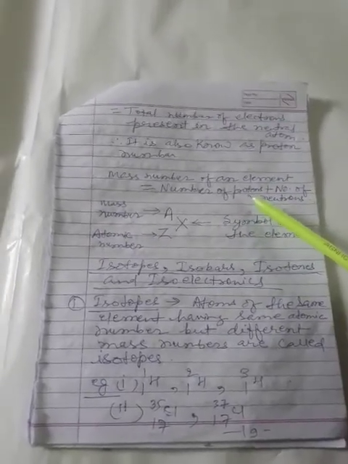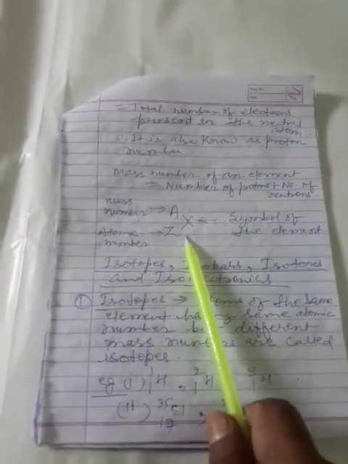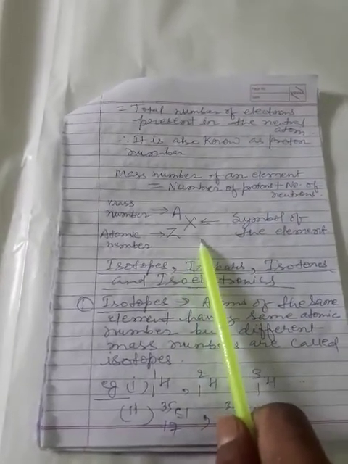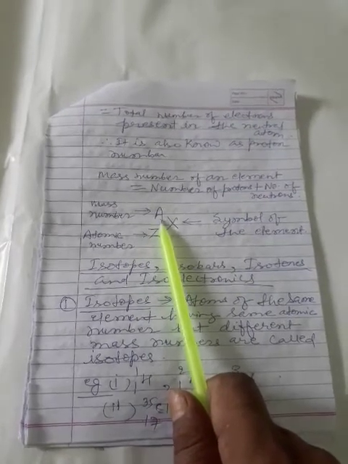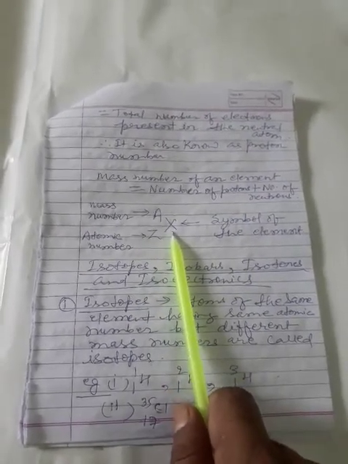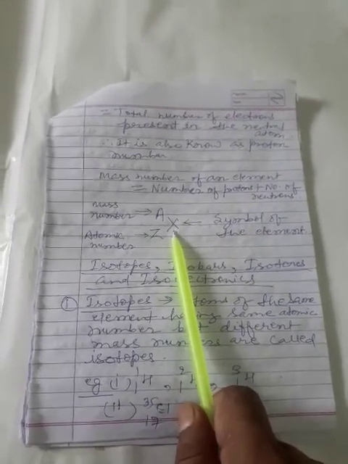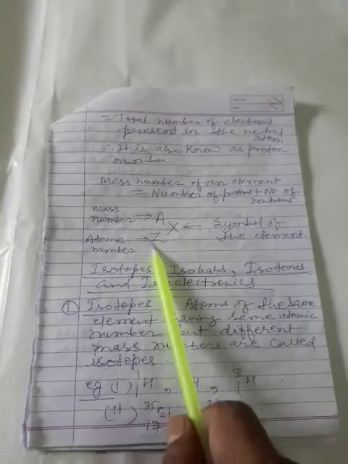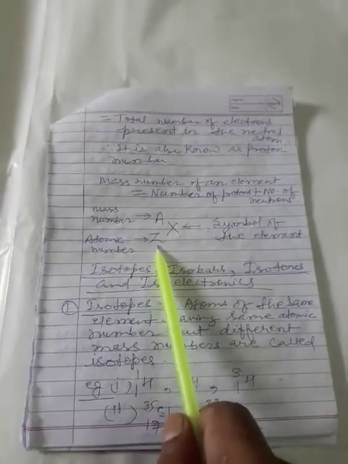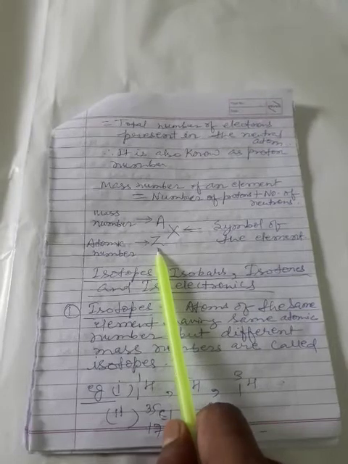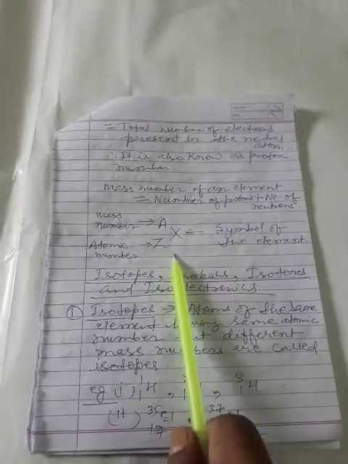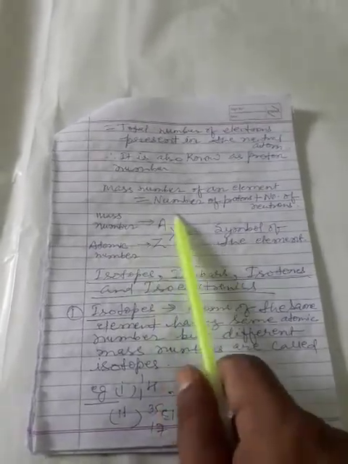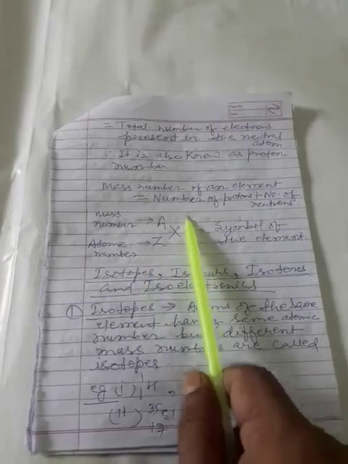In the symbol of an element, Z represents the atomic number, A represents the mass number, and X is the element. So if we want to represent atomic number and mass number, we write the atomic number on the lower side and the mass number on the upper side, with X as the element. In this way we can represent the atomic number and mass number of an element.